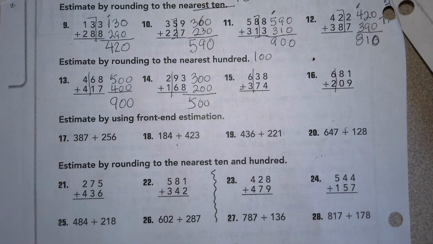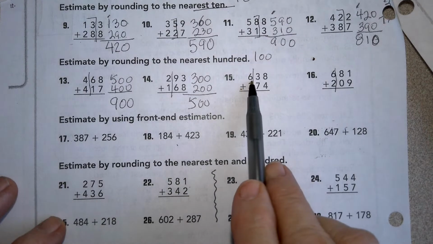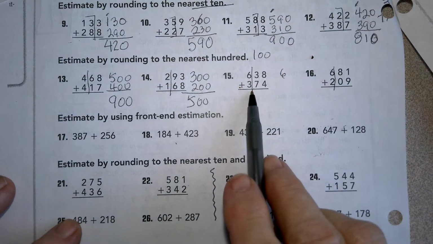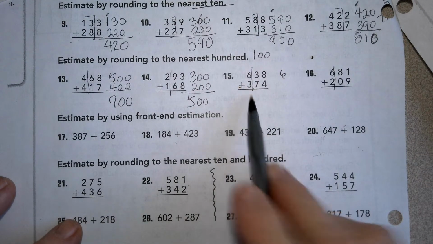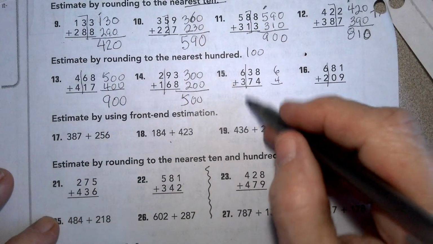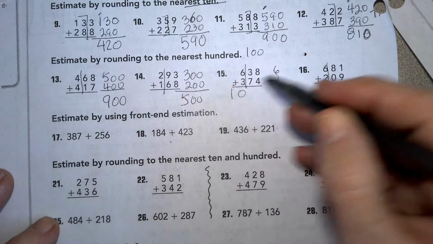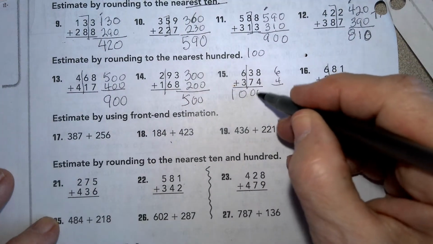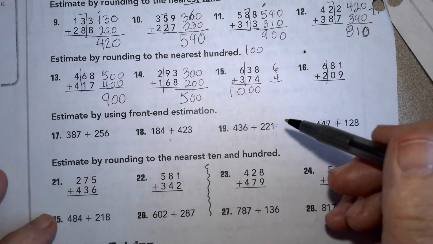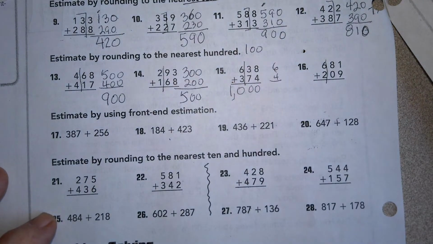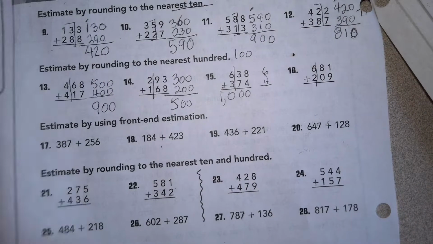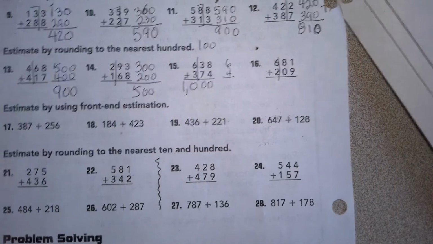And here's the little shortcut that I was saying. So is this closer to a 6 or a 7? 6. So I'm just going to put a 6. Is this closer to a 3 or a 4? 4. Well, tell me, what is 6 plus 4? 10. So I'm going to put it over here. Again, it has to be on this side. And then I'm going to tack on my 2 zeros. So what does that number end up being? 10,000 or 1,000? 1,000. Alrighty. Yeah, that's right.